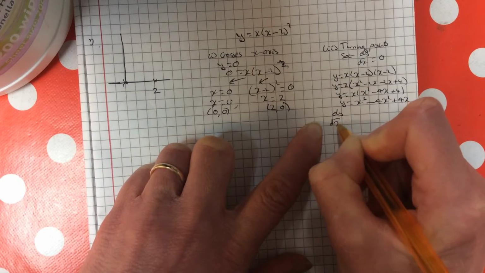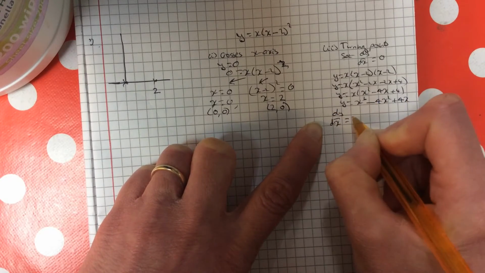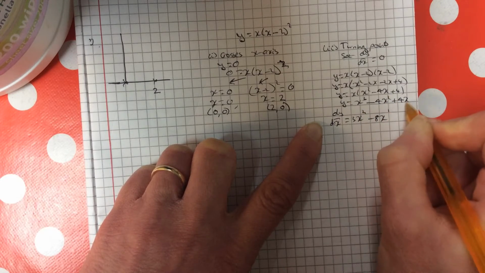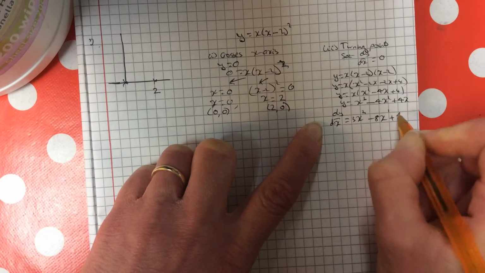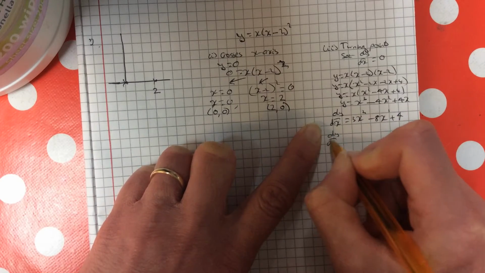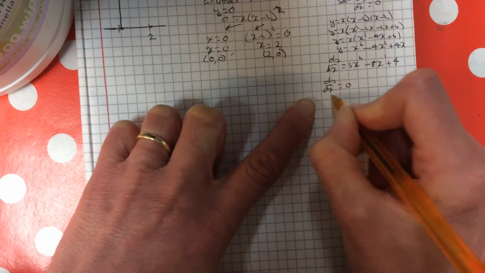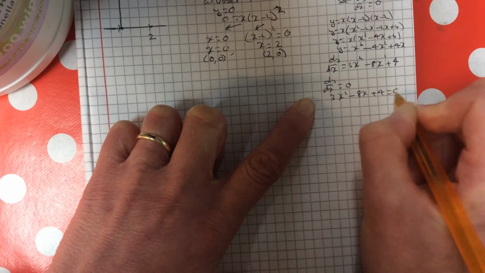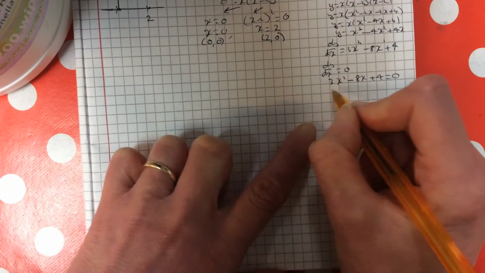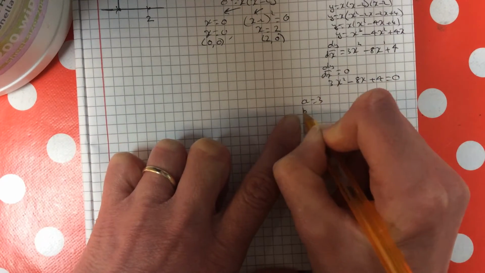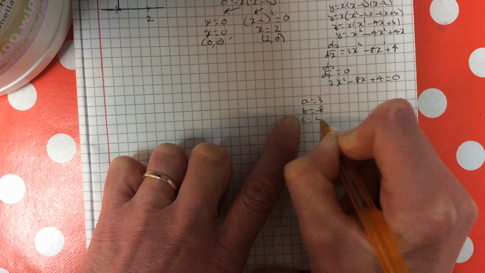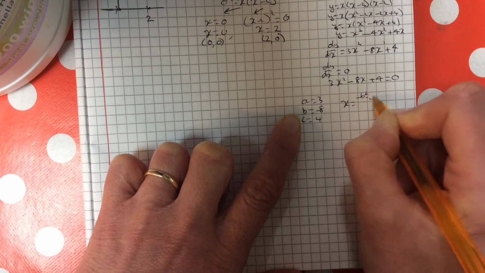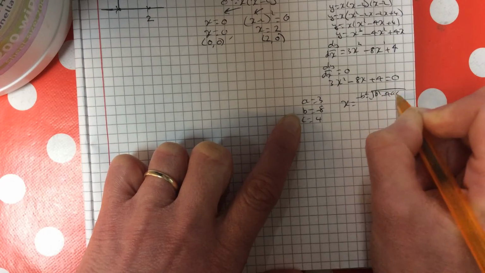Now you need to differentiate that. Do you remember how to differentiate? Power goes to front, take 1 off. Power goes to front, take 1 off. The x disappears, okay? And then you have to set that equal to 0. So it's 3x squared minus 8x add 4 equals 0. You can either try to factorize it or you can use your formula. I tend to just use the formula a lot here. So whenever you work all that out, you have your 2 x values.